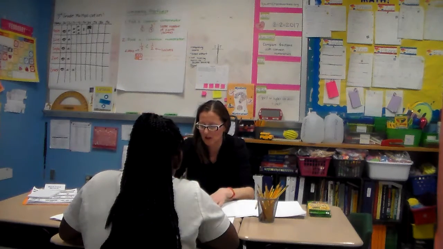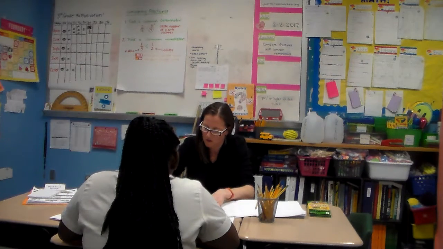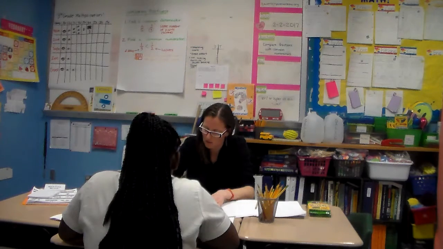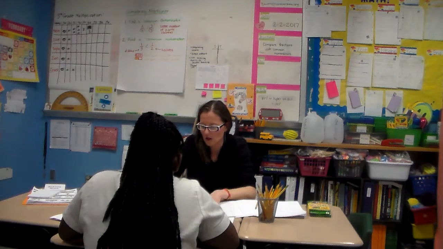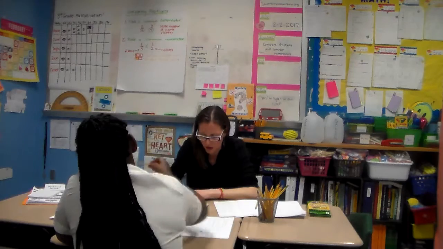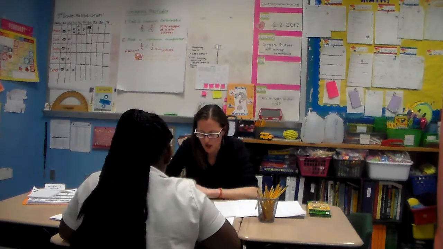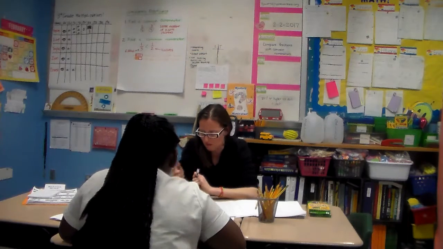You drew a really nice model. You drew this and this. So you drew your 1/3, and we make sure that they're about the same size. Make sure that that is the same size. You did that, you did 1/3, and you did 1/2. That's exactly what you did on your paper. Which one has more parts? This has more parts, but the parts are smaller.